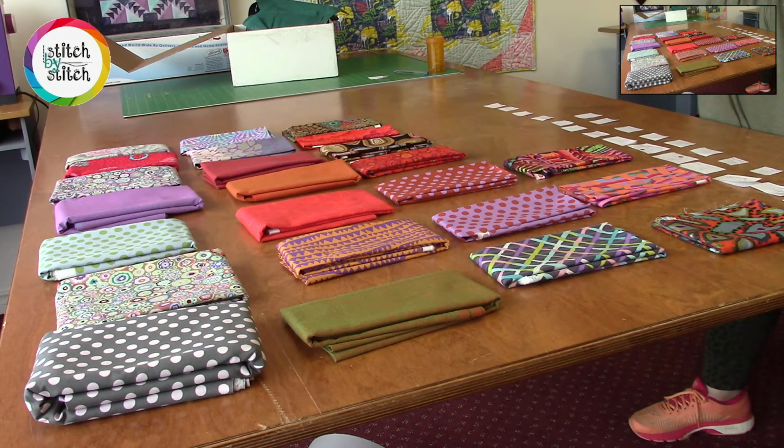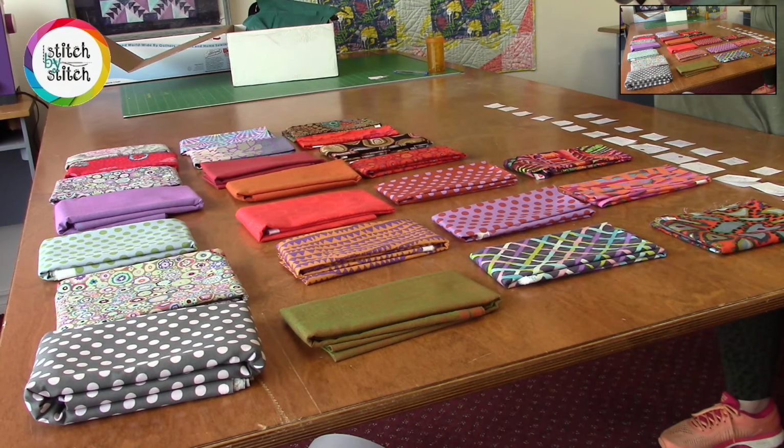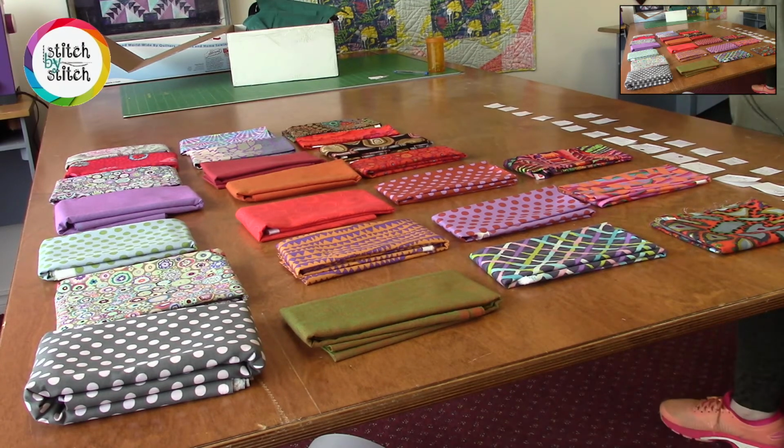Now I kind of know there's a couple that aren't spoken for. For me, my A fabric is not spoken for, my F fabric is not spoken for, and my R fabric is not spoken for. For yours, it might be something different, but that's going to be sashing, cornerstones, and binding. Is that right? I think it's right.